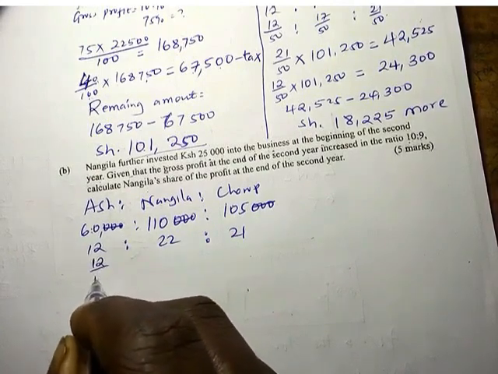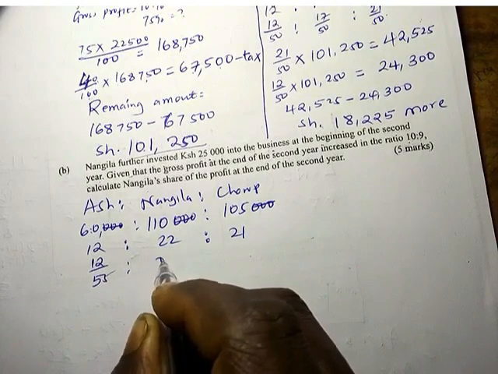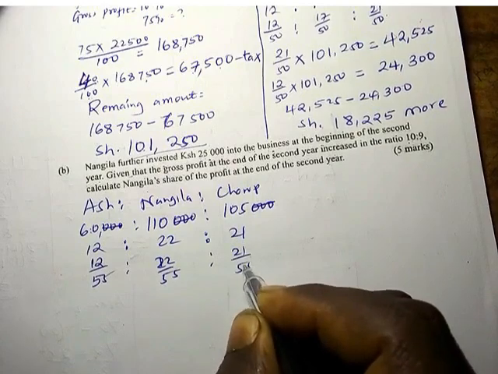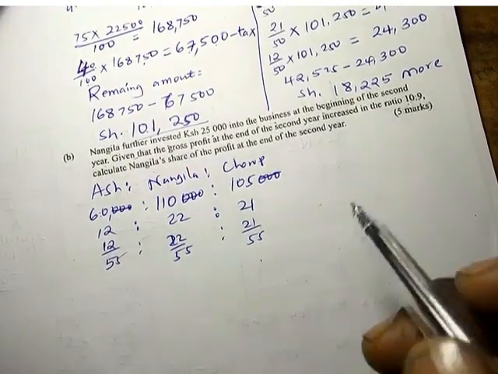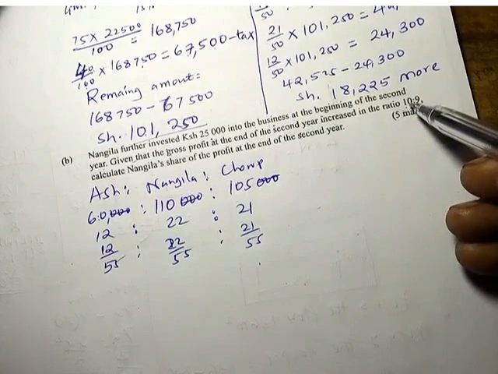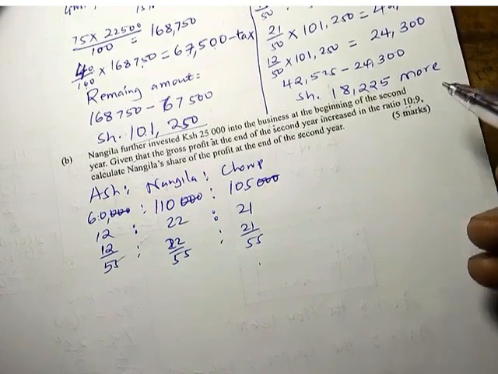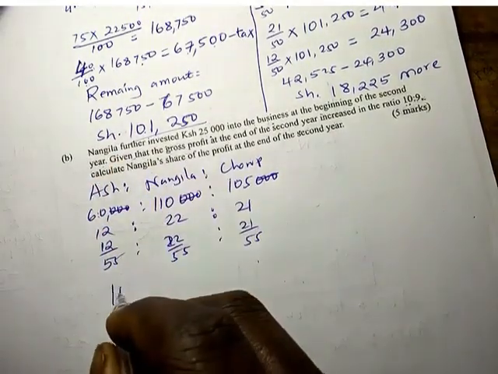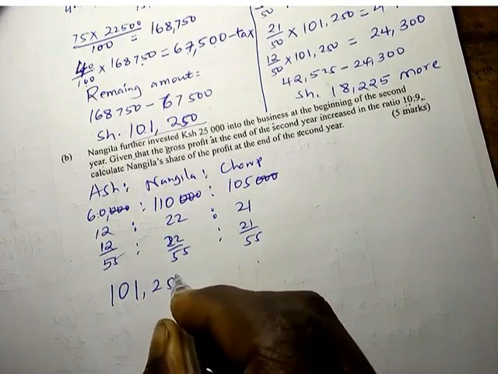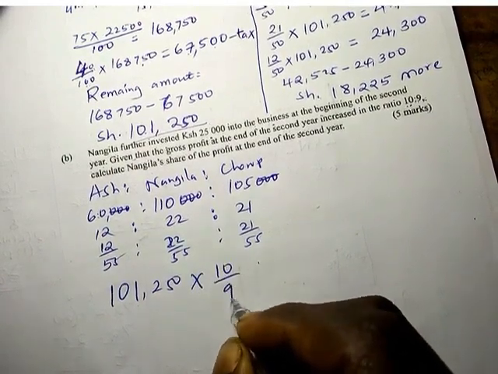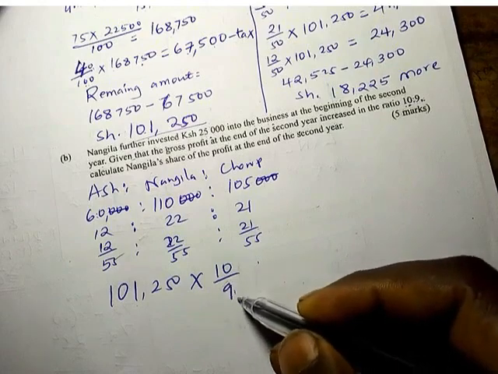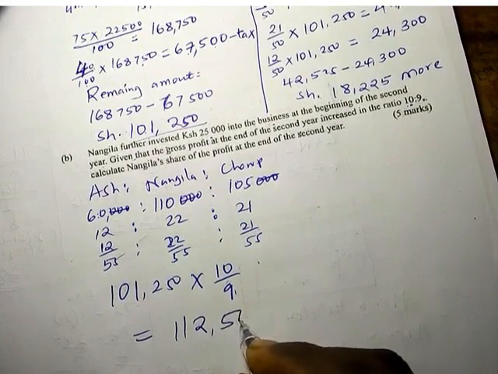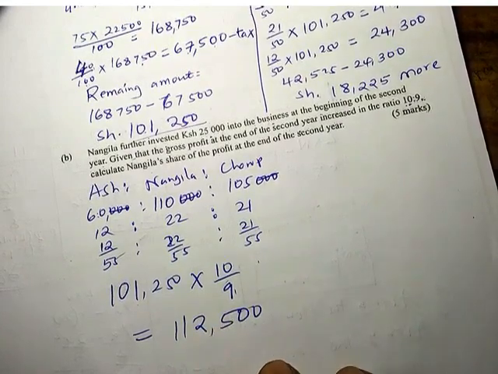So this is the new ratio, which will be a total of 55. This will be 12 over 55, 22 over 55, 21 over 55. So the money they are going to share has increased by 10 to this. When you increase, you make sure that the denominator is small. So to increase, 250 times 10 over 9, so that now this one equals more. And this one will give us 112,500. So this is the money they are going to share.